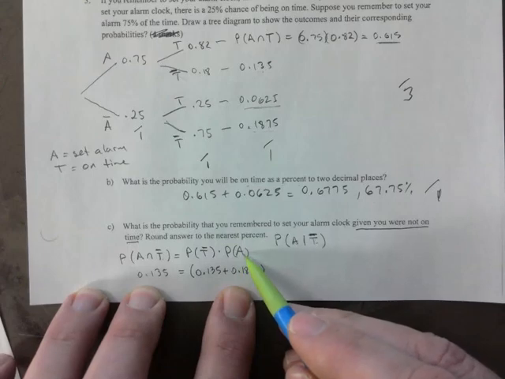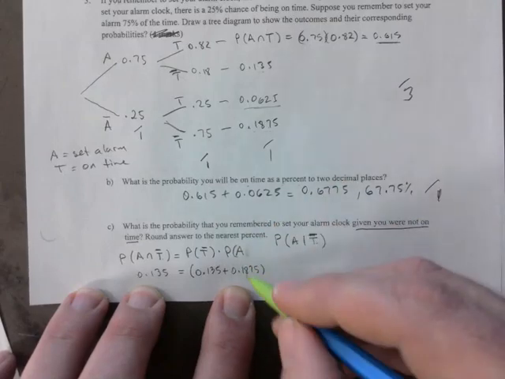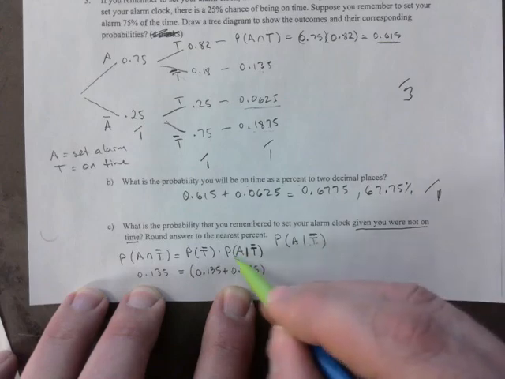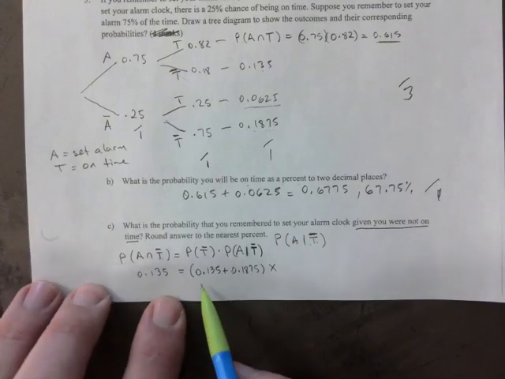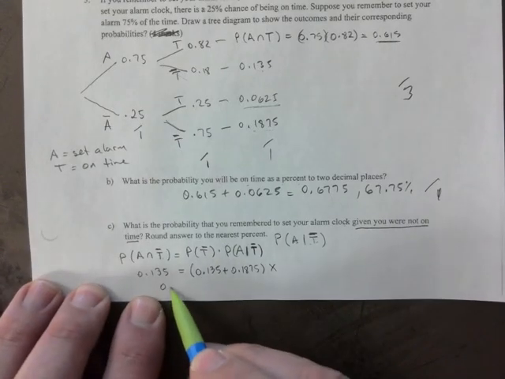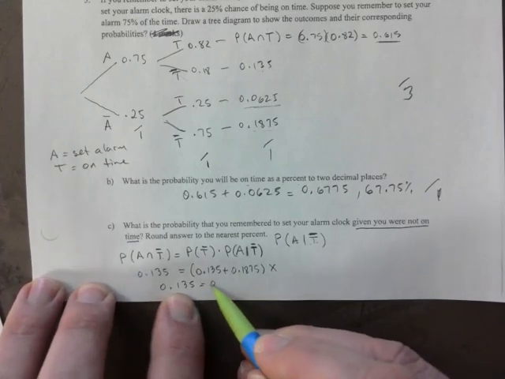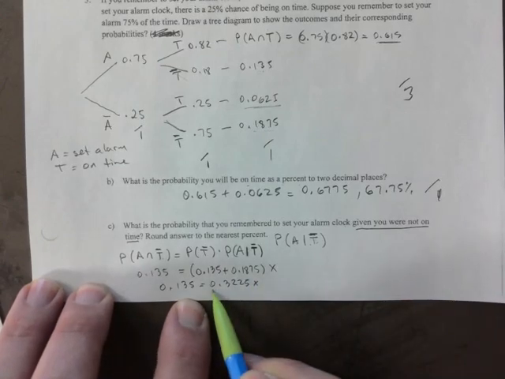It's supposed to be not T, right? This part is right here. I'm just going to replace that with X. That's totally fine to do. So you end up with 1.35, and when you add these two up, you get 0.3225x.